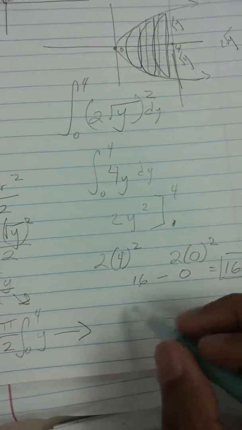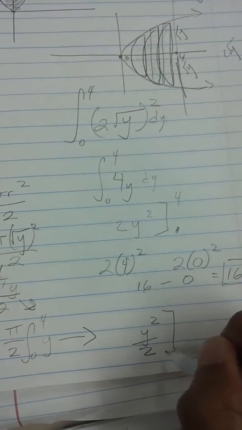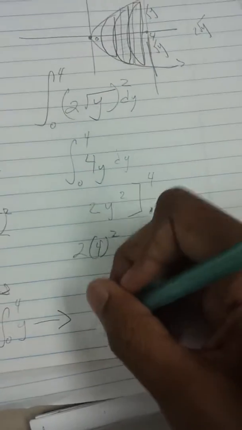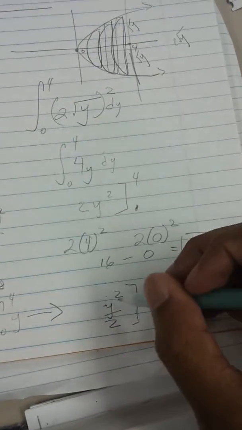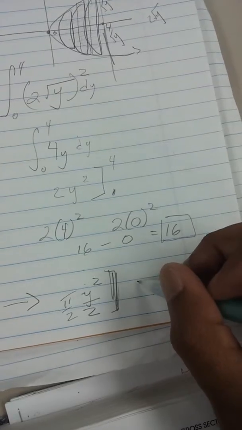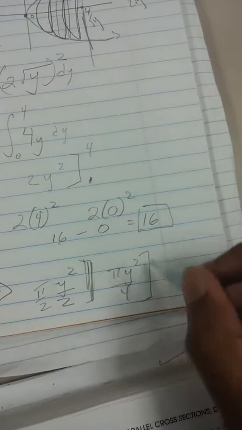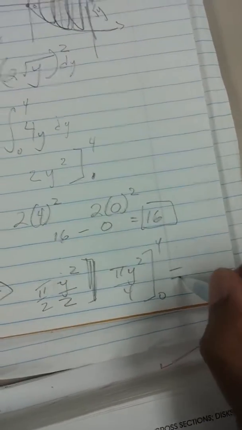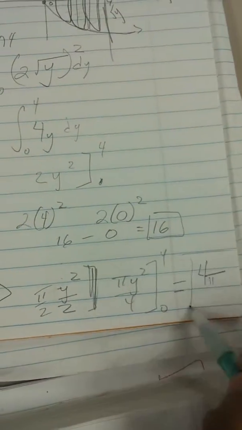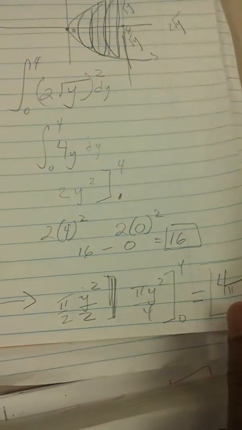And then the integral of y would be y squared over 2. I'm sorry about that, let me just start this over. Y squared over 2, multiplying this by pi over 2, which would give you pi y squared over 4. Then you'd solve this from 0 to 4, which would give you 4 pi. And that's how you solve it with the cross-sections of semicircles.